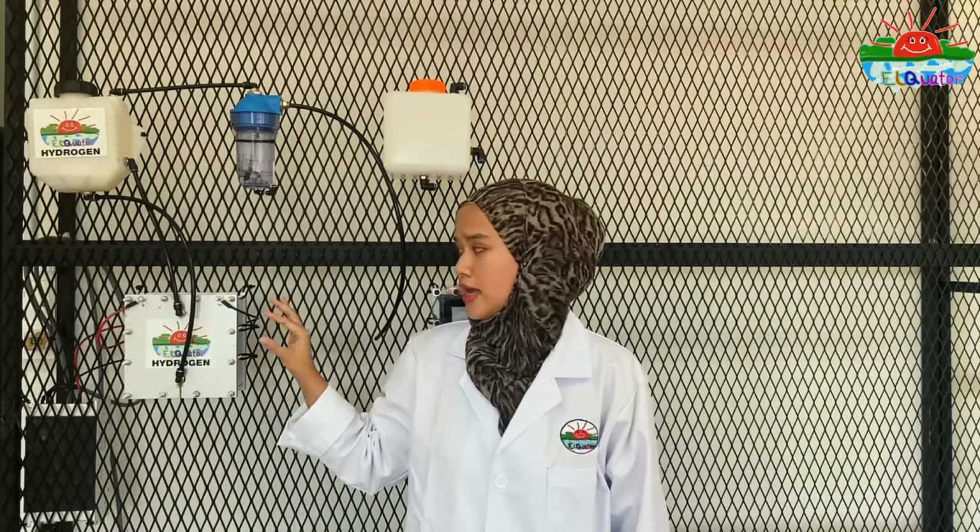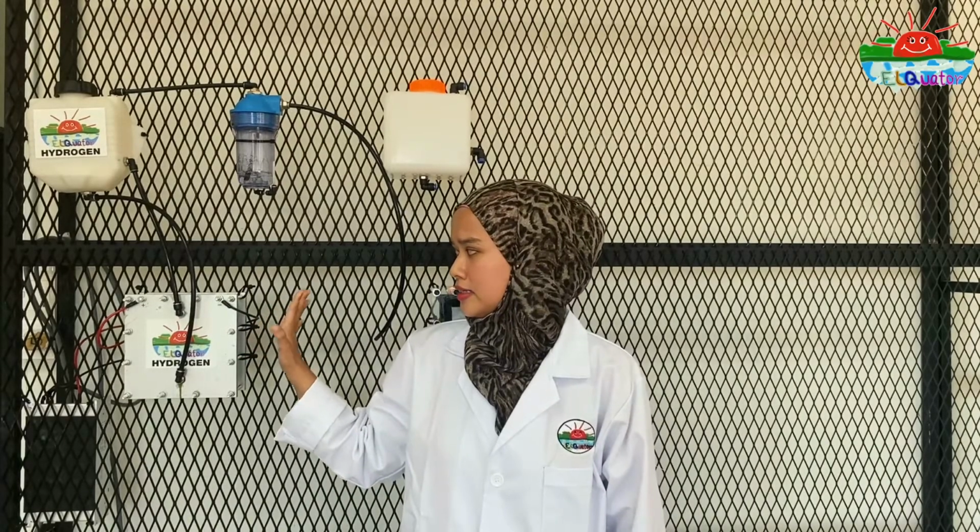For this dry cell, we have 13 plates, with 2 negative plates and 1 positive plate. Hydrogen will be produced at the negative plates, and oxygen will be produced at the positive plates. This HHO cannot separate the hydrogen and oxygen, and this is our first stage of hydrogen generation system.